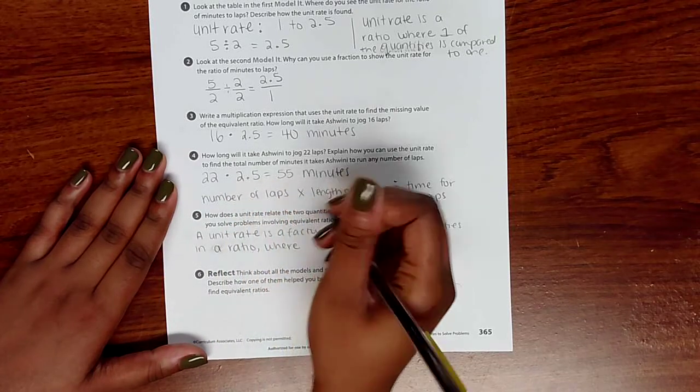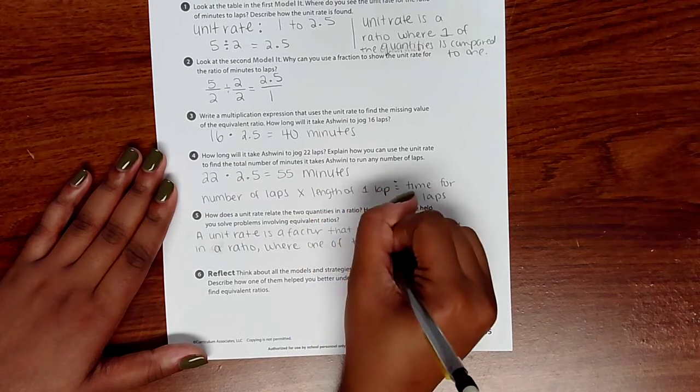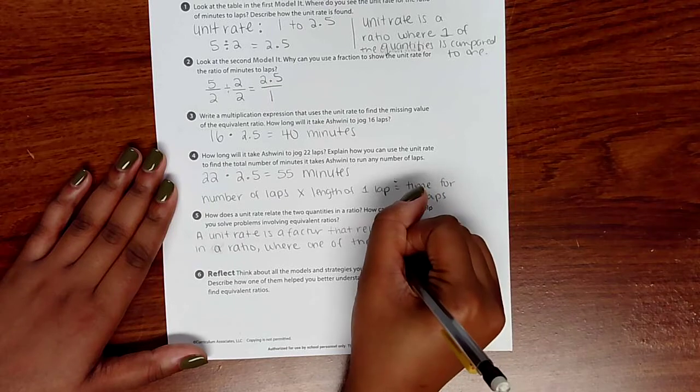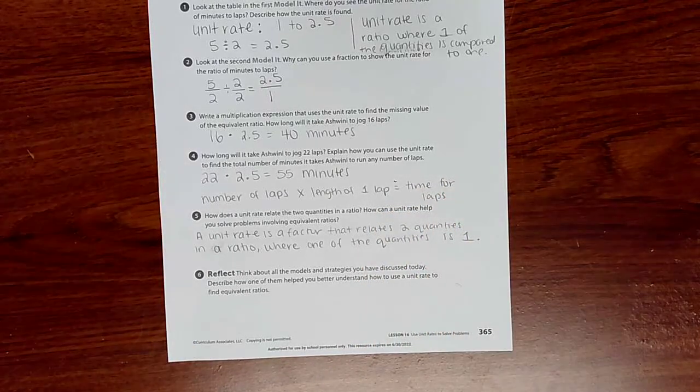Where one of the quantities is 1. Okay? And so how can a unit rate help you solve problems involving equivalent ratios? You can multiply or you could divide by that unit rate to find the missing part.